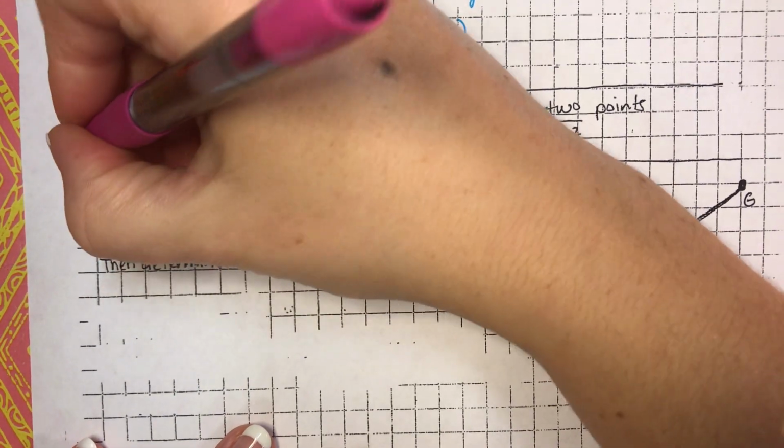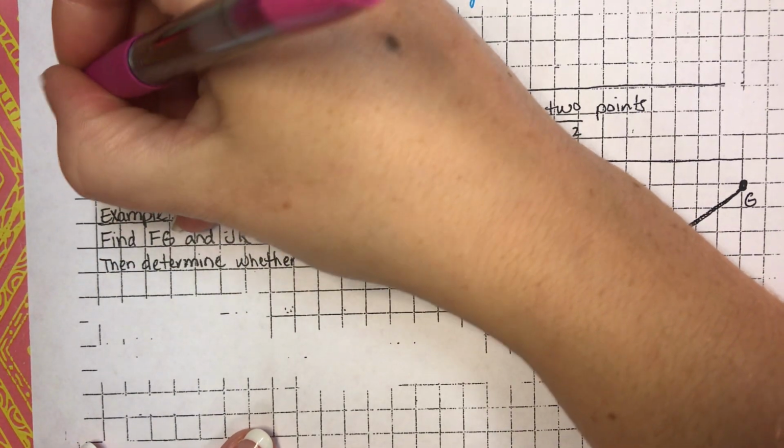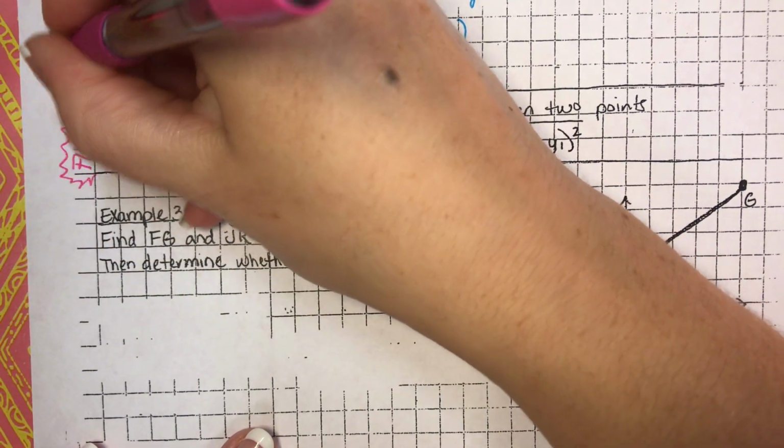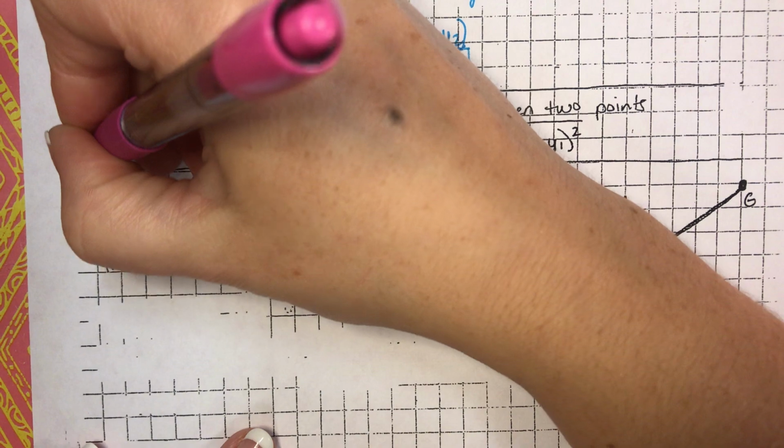So this is a flashcard. You got to go over it. Okay, go over, go over, go over. Flashcard for the distance formula.